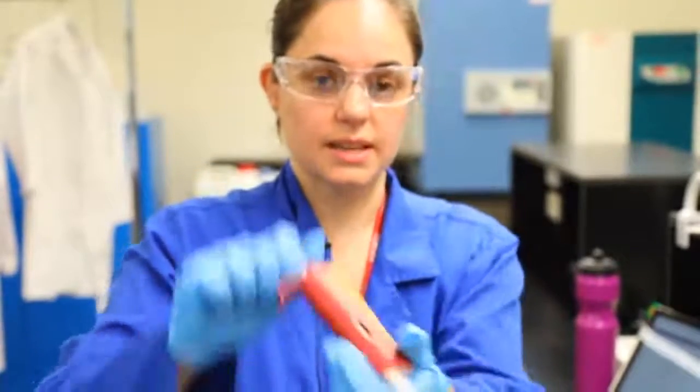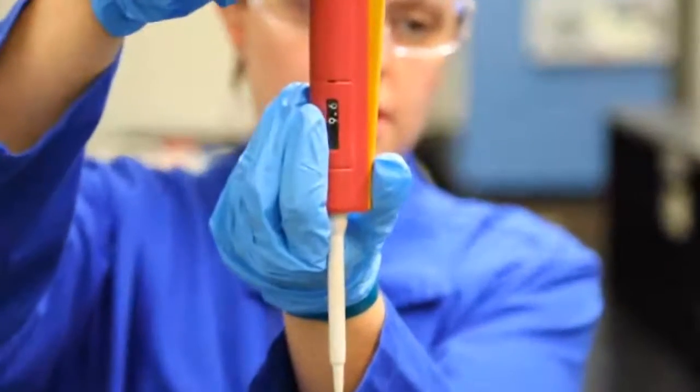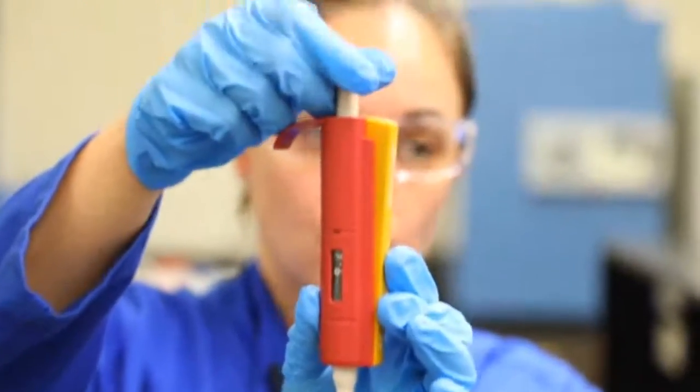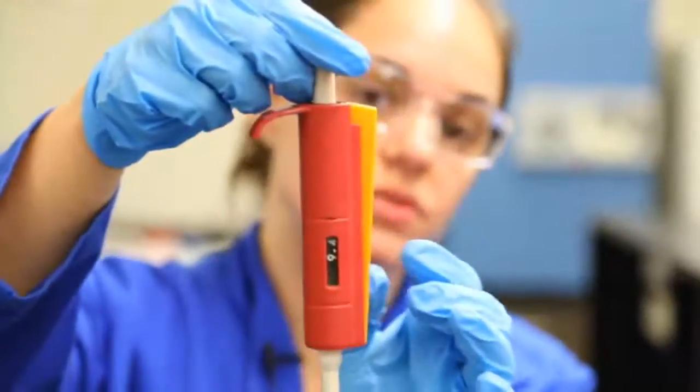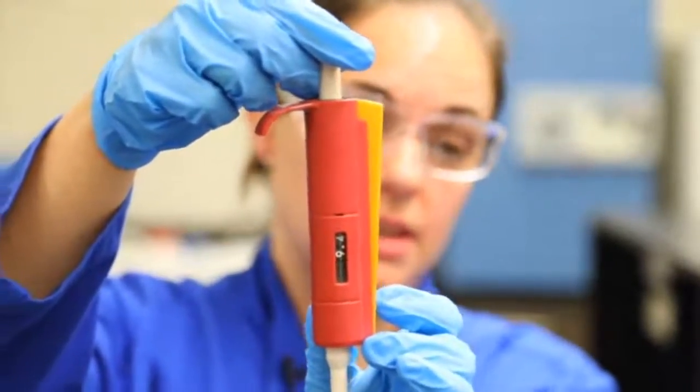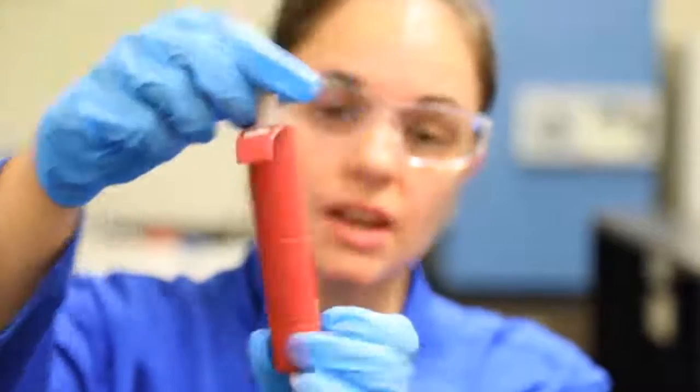You need to set its value. So you simply turn this around, and as I was saying before, you need to be really conscious of how much volume you can put in here. This one can do from 0.5 to 10 microliters. So you simply turn that and it tells you what value. At the moment I'm at 9.2.